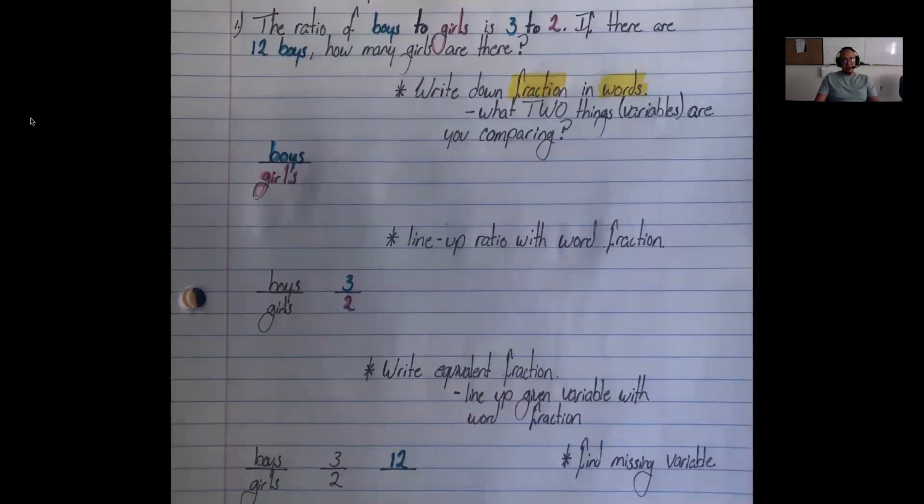We wrote down the problem with words, so boys to girls. And then now we just lined up the ratio that was given to us in the passage, 3 to 2. We haven't really done any math yet. We're just organizing the problem.